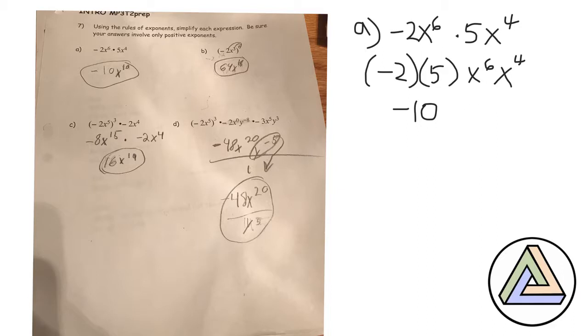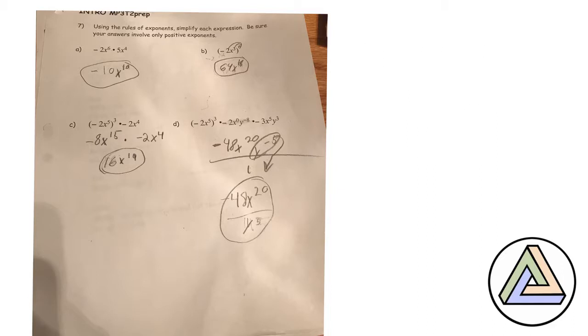Okay, looking at the next one, which would be B, we have negative 2 times x to the 3rd, raised to the 6th power. Okay, so it looks like my student was kind of on the right track here. It's almost as though you're distributing this 6 to this guy and to this guy. All right, so it's helpful to think of this as two numbers. You have a negative 2 times an x to the 3rd. And when that whole product is being raised to a power, you could think of it as sort of like distributing the exponent to both of these.